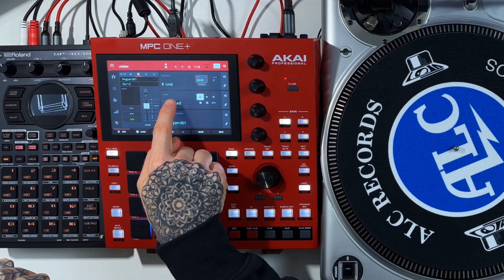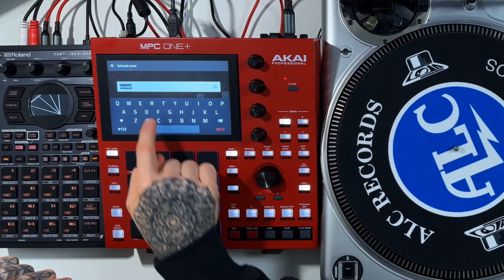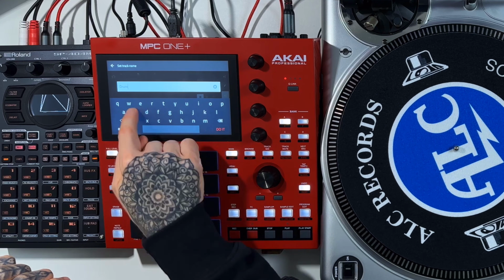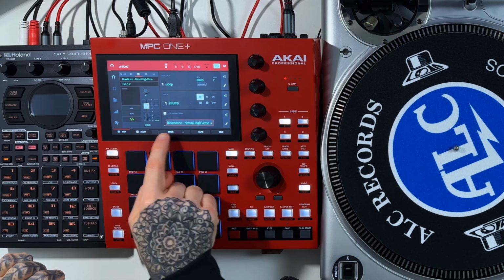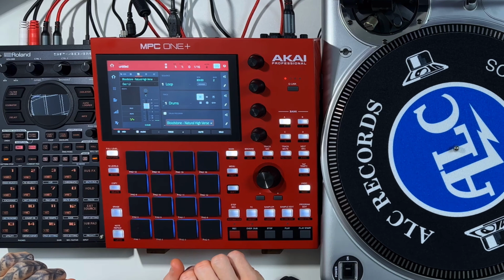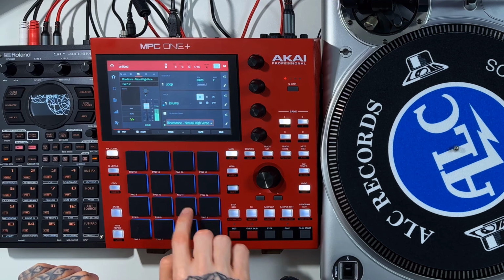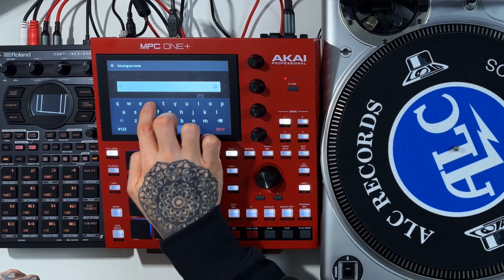That's okay for now. And then on our first track here, this is going to be our drums. So I'm going to name this drums. And then we need to find the correct program. So I'm going to scroll over and I can see Bloodstone Natural High Verse. And I know that's where the drum sounds are. So I'm going to rename this drum samples.